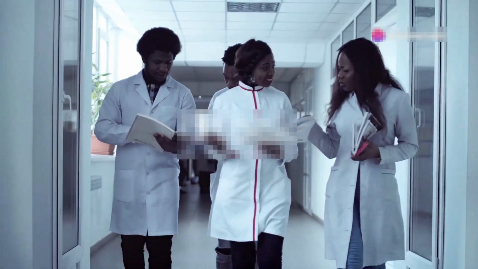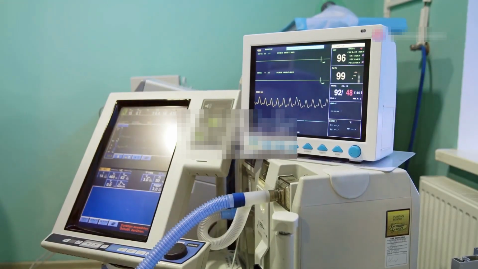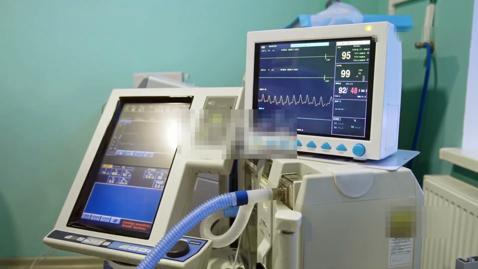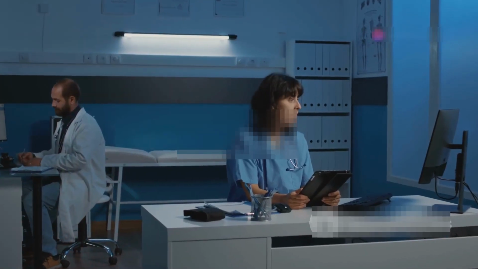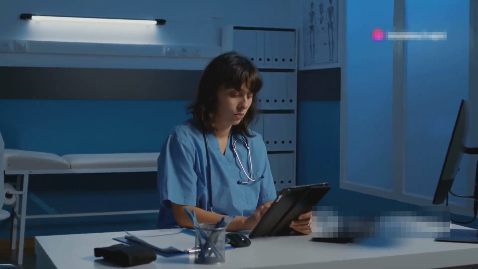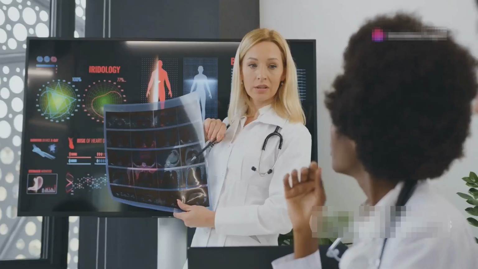Hey there, future doctors. Today I'm here to demystify one of the most essential tools in critical care, the blood gas analyzer. Understanding how this device works and how to interpret its reports is crucial for diagnosing and managing patients effectively. So, let's dive right in.